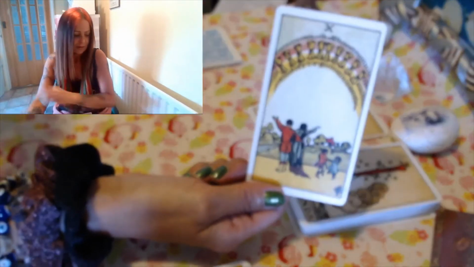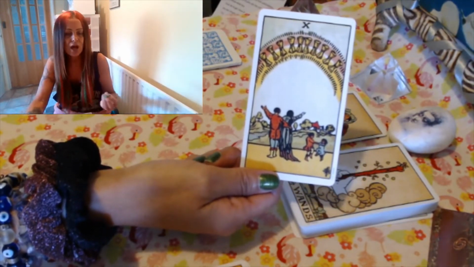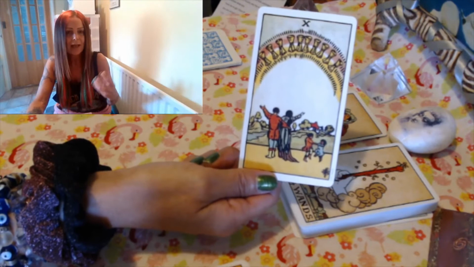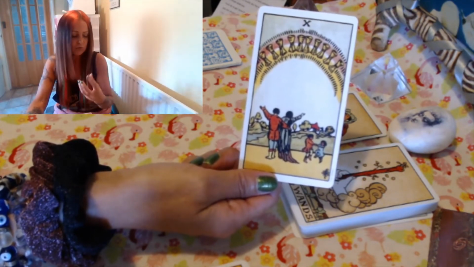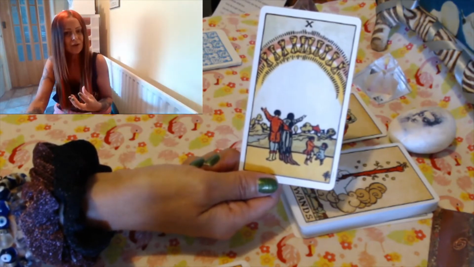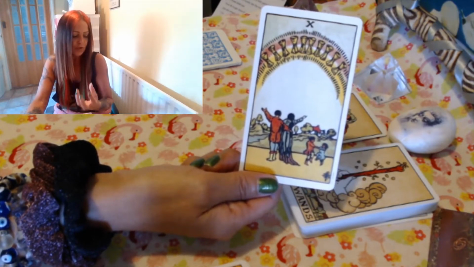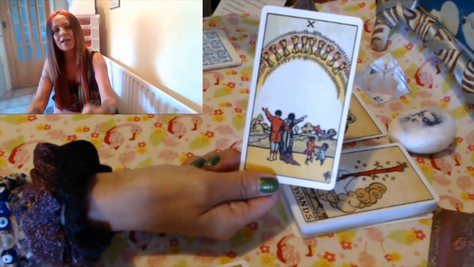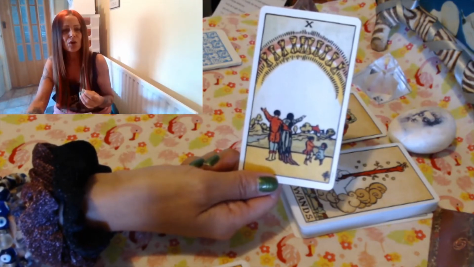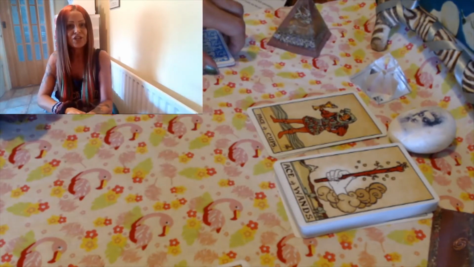10s, they talk about the completion of a cycle. So something that has wrapped up, something that has finished. It's like crossing the finish line, where a lesson that you learn. It can talk about rewards and consequences, okay? And just the completion of a journey to allow another one to open up and begin. So 10s talk about completion of a cycle, crossing the finish line.